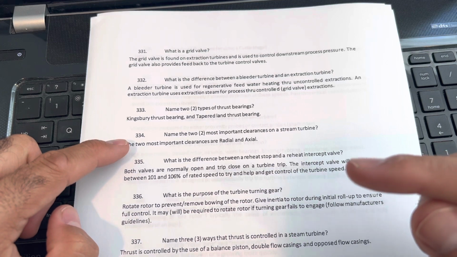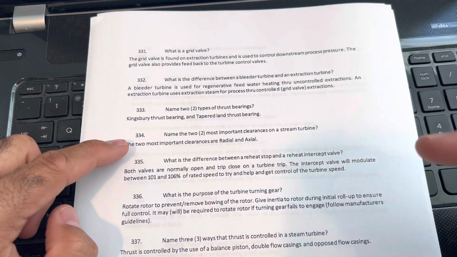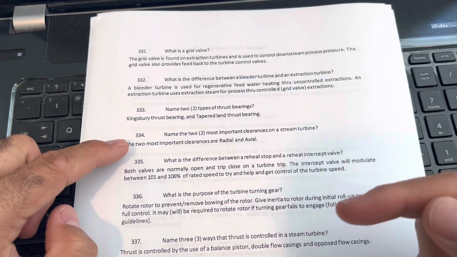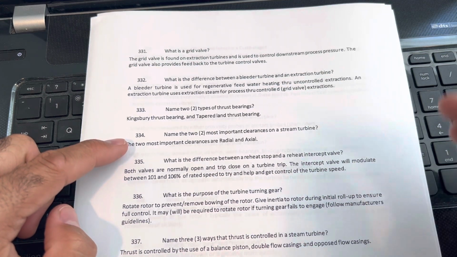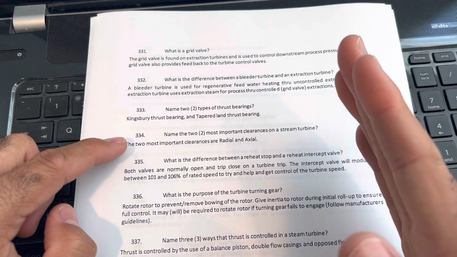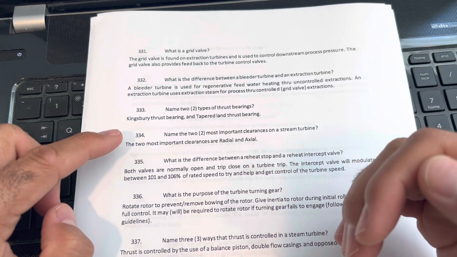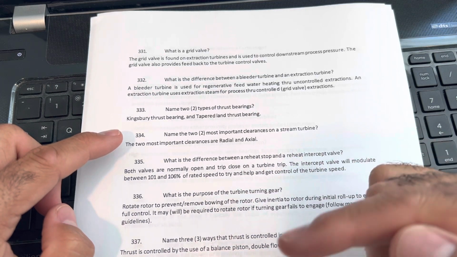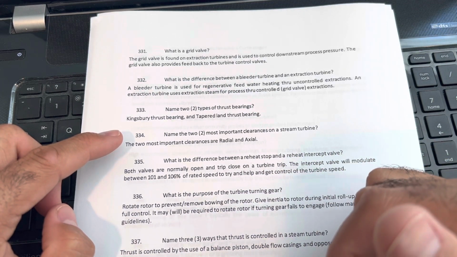So when the blades are pushed horizontally, that's axial clearance, okay? As the steam goes through the blade, it pushes, so you need to control that, okay? And radial is like the centrifugal force, okay?